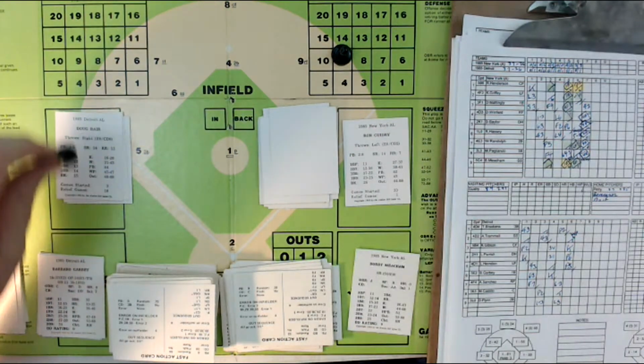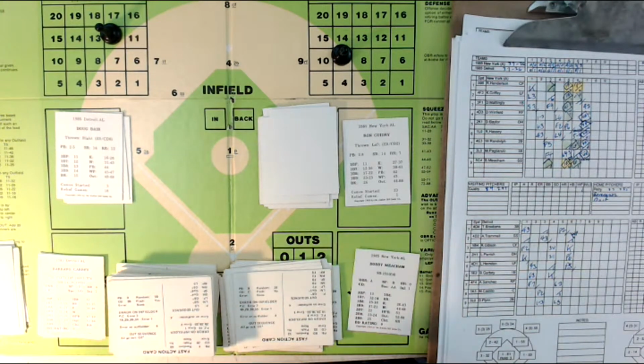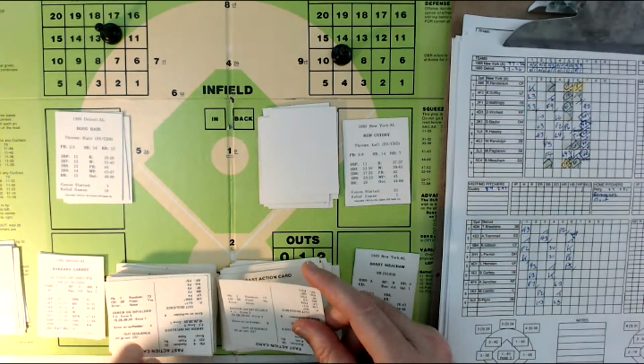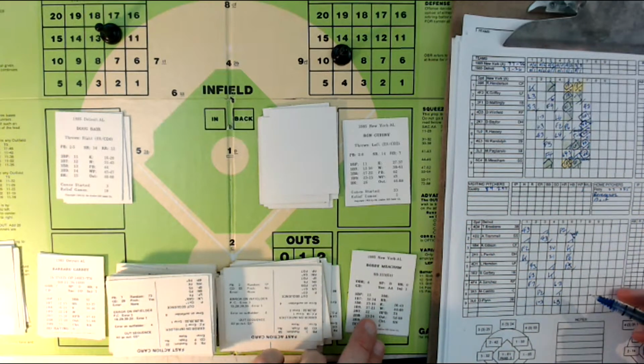And Doug Baer is a 12, so hopefully he can go the rest of the way. All right, it's a 6. That's going to be not off Baer. It's going to be off Meacham. 17, and that's a line base hit to right.